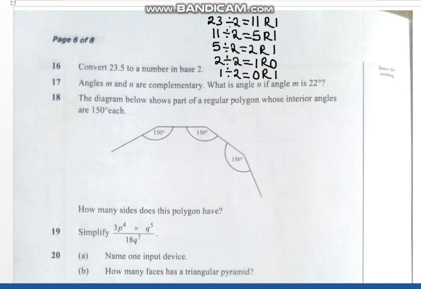So now how do we get the answer here? We start from the bottom, and we focus on the remainders that we are getting. This will give us 1, 0, 1, 1, 1. So for 23 base 10, we are getting 10111 in base 2.